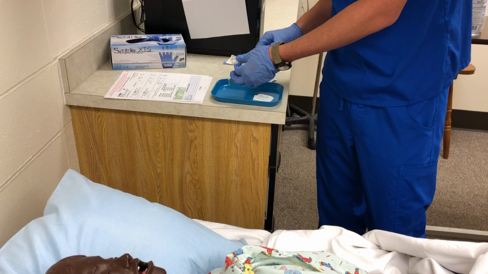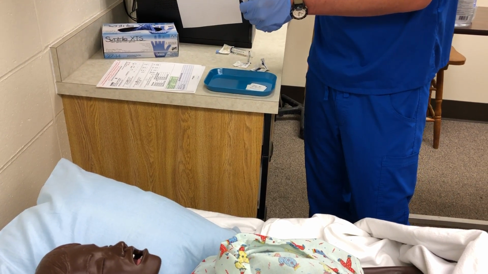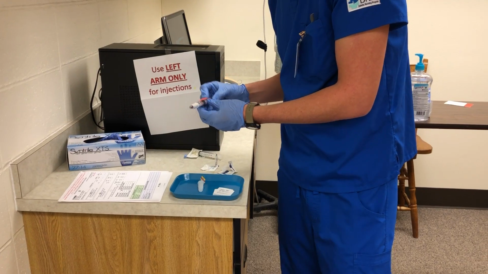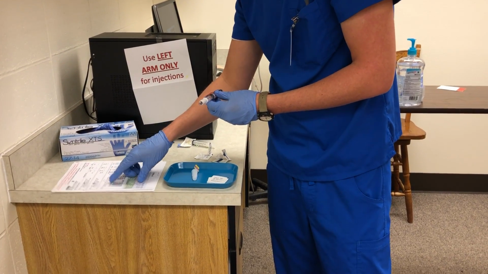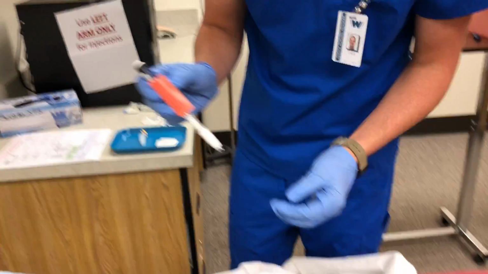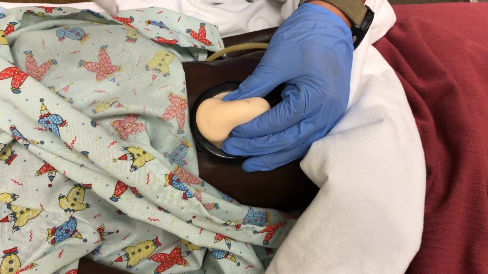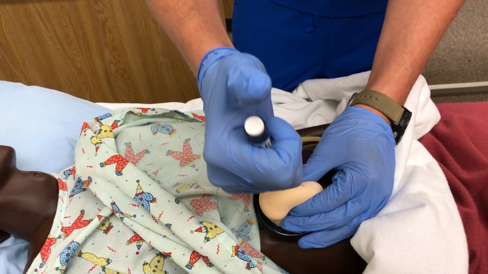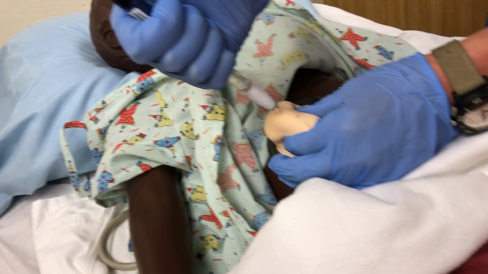And then we're just gonna uncap this. And again, I'm gonna verify I still got 2 because these can change. And this is the Lispro, and it's on my MAR at U100 for 2 units. Okay, so then we're gonna pinch, and we're gonna push down on it. Ready? Ready, Shirley? 1, 2, 3.